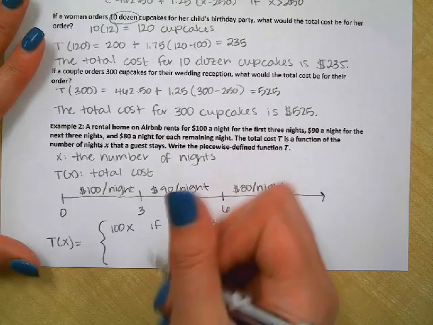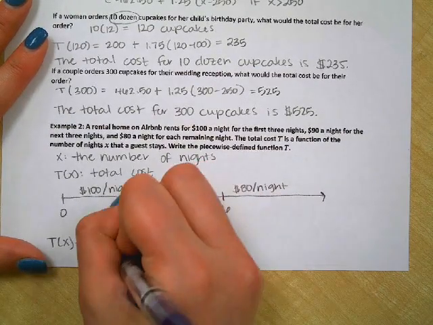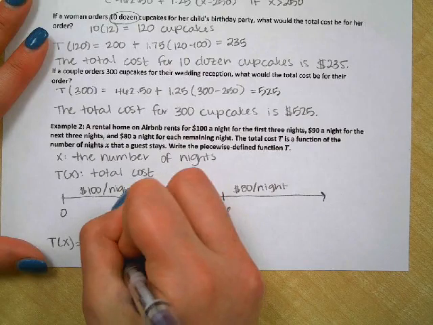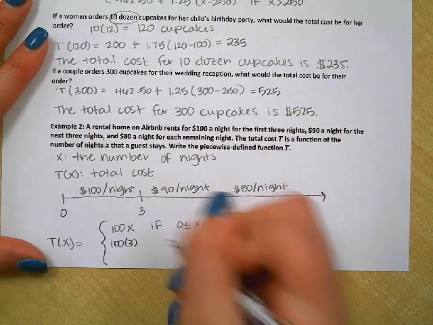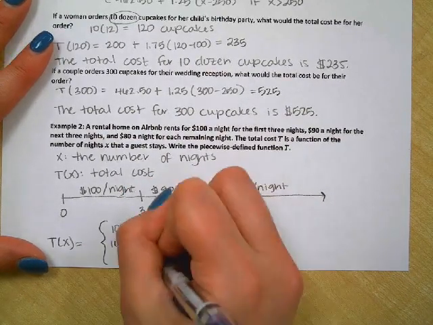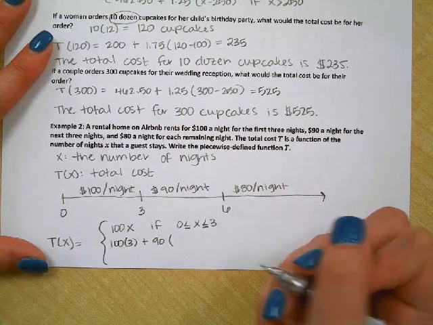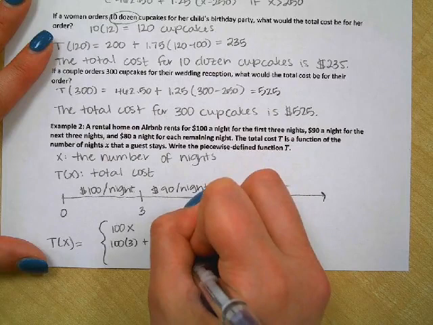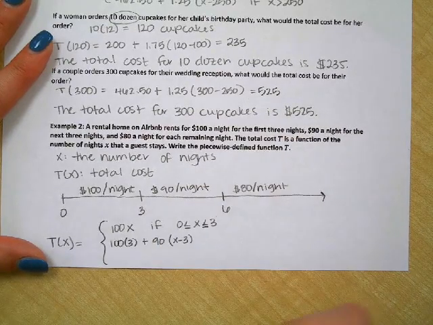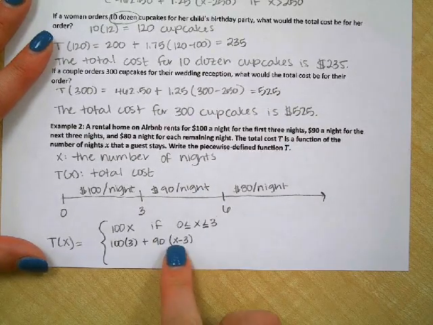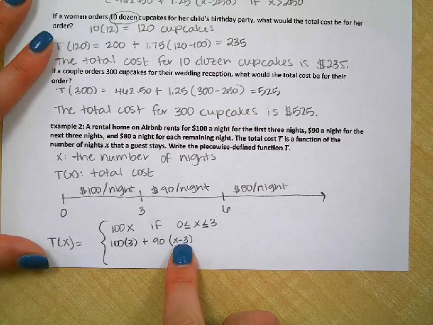Okay, so for the next round, we're going to say if you have stayed 4 nights, then you've already done 3 nights at $100 each. Plus, now you're going to do $90 a night for however many nights you did over 3. So here we're going to say x minus 3. So if you did 4 nights, you're going to do 4 minus 3 is 1. So you had 1 night at the $90 option.